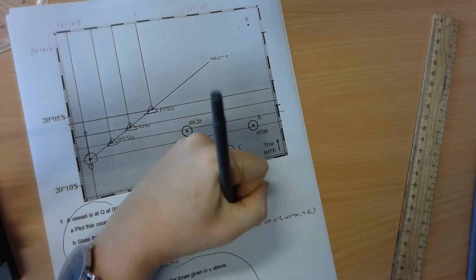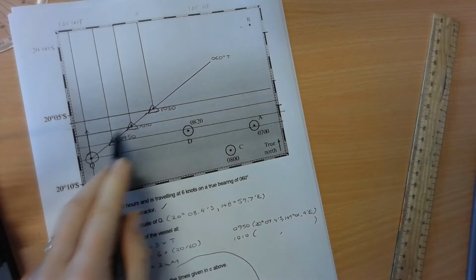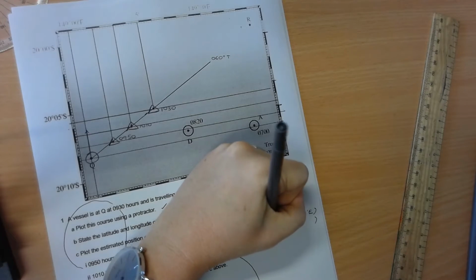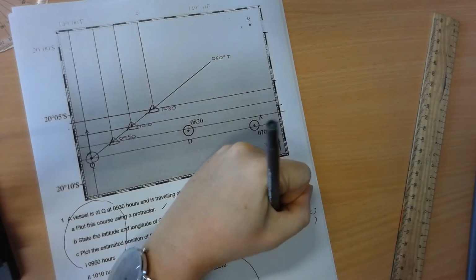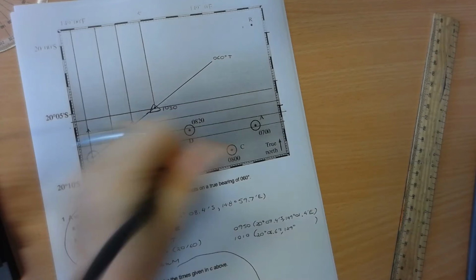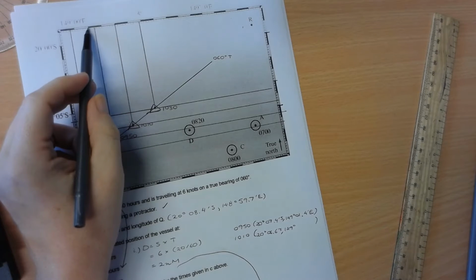Going through again, 20 degrees, 6 minutes, 0.6 seconds, 149 degrees, 1, 2, 3 exactly.